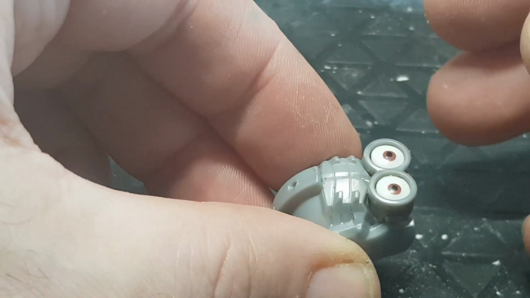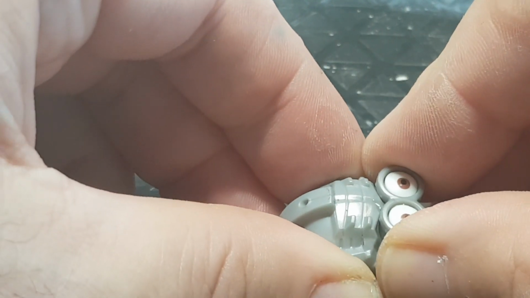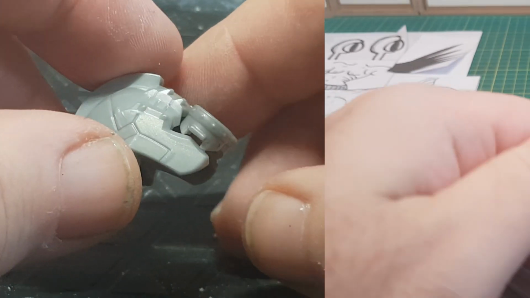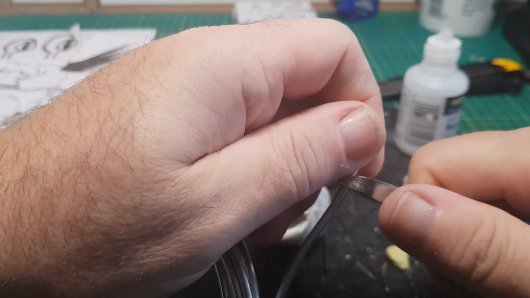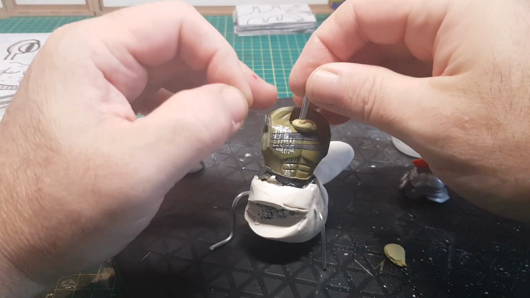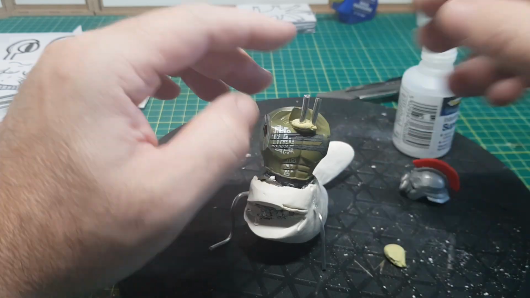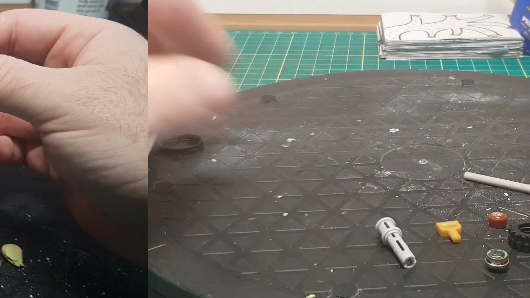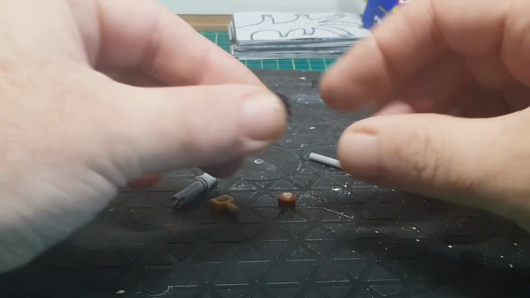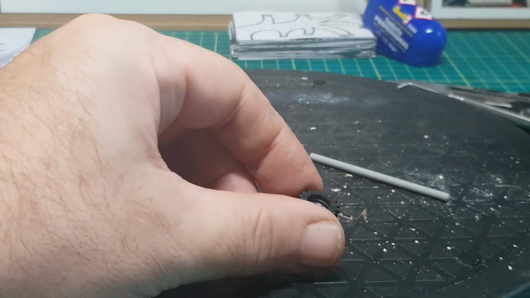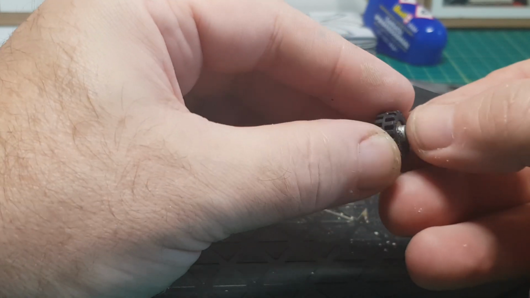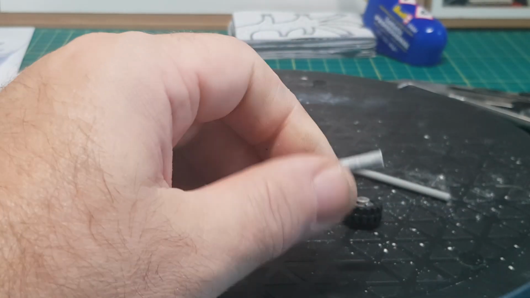So I'm going to glue the eyes onto the helmet, and then use some wire for the stalks that are going to go into the eyes. And using some more little Lego parts to make the little wheel. So all these Lego parts just get cut up and glued into place.